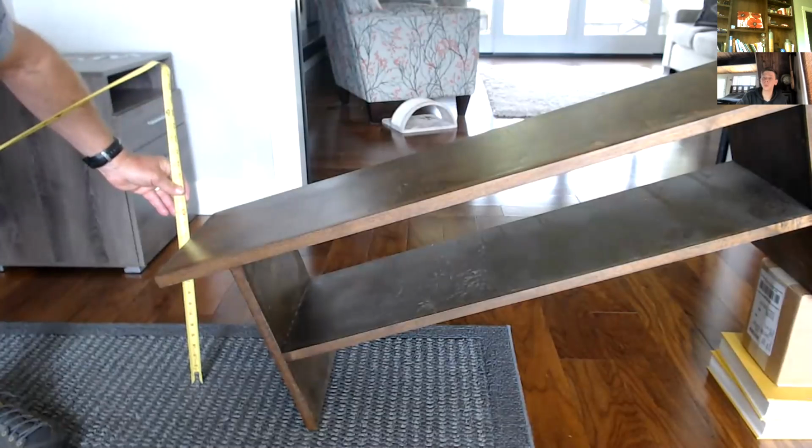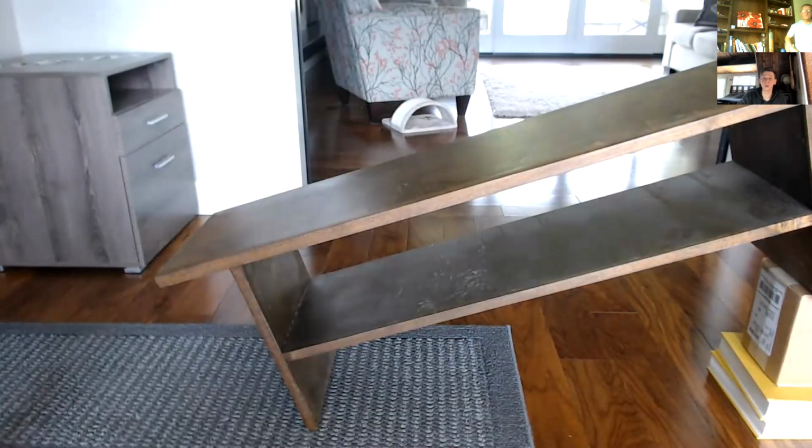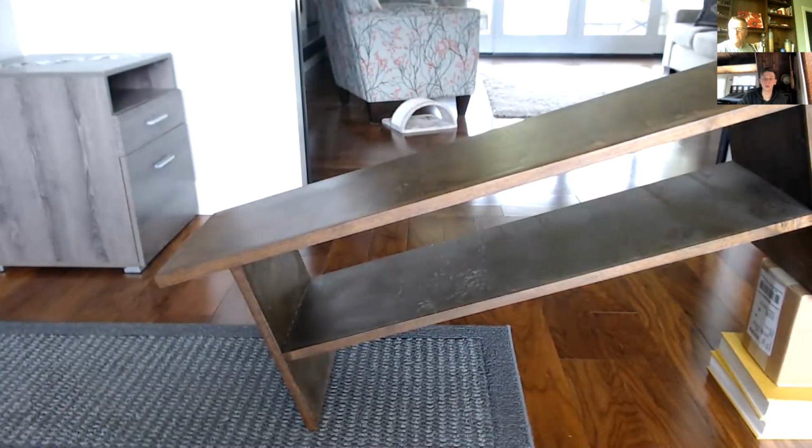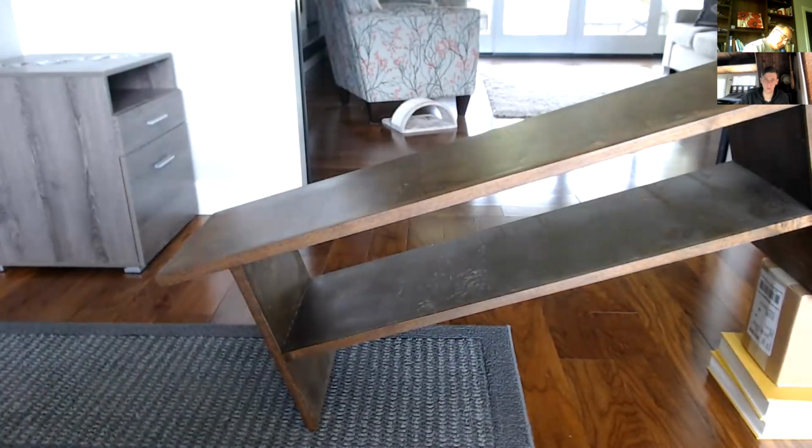What do you got? 13 3/4. Okay, so it's 0.34925.